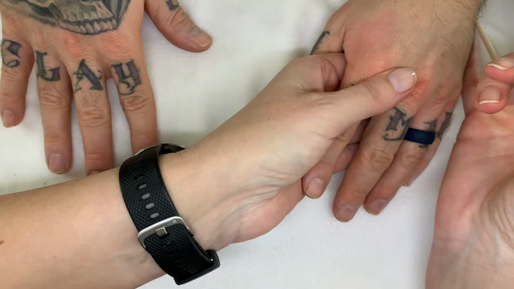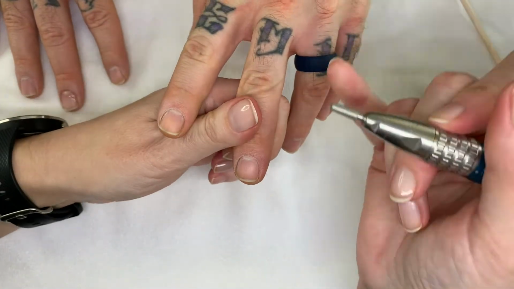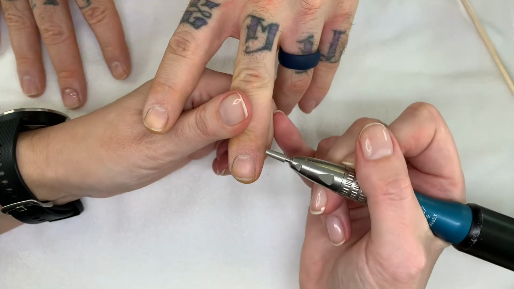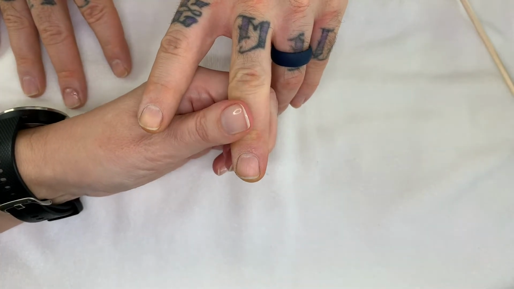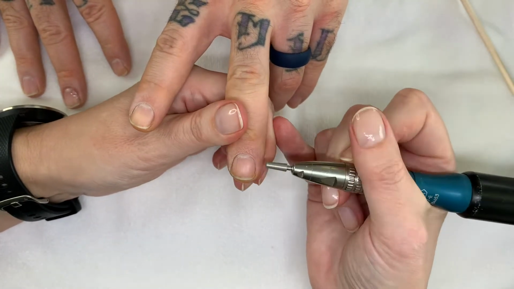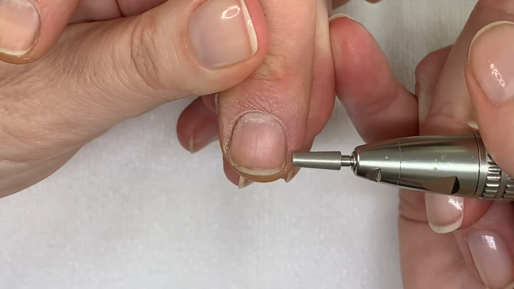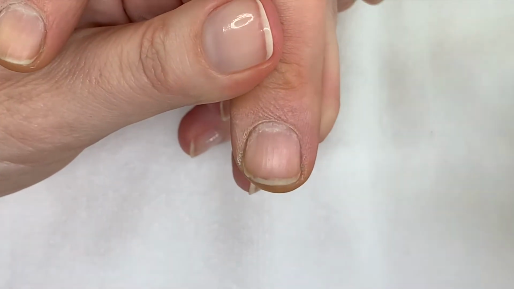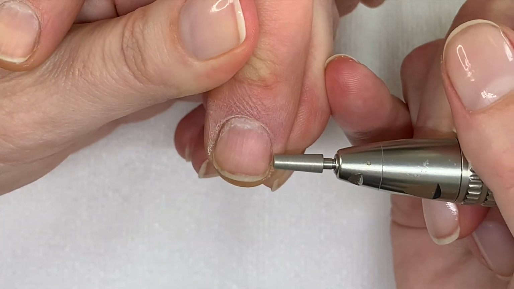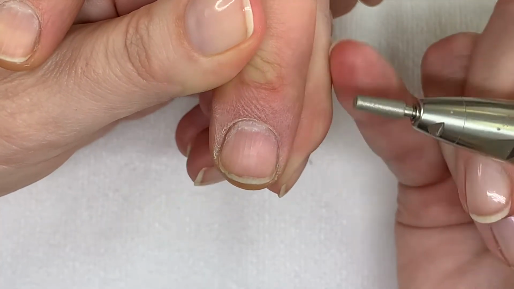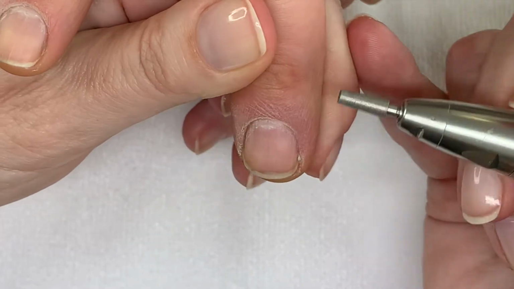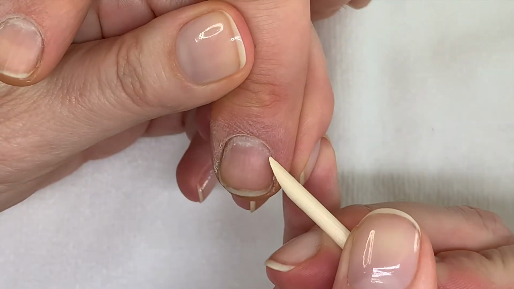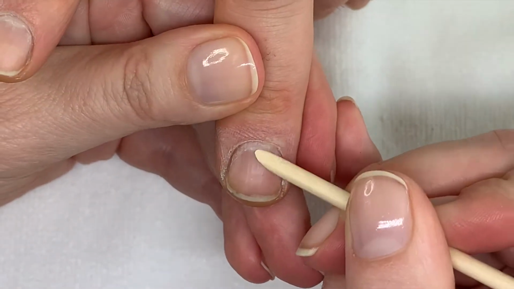So this is an advanced technique, so definitely you don't want to be using this if you're not familiar with and you're not very skilled with an electric file. And I know in some countries it's not allowed to work with an electric file on the nail plate, so do whatever you're allowed to do as a nail technician, but over here we can use it. So first of all, again, I'm going to push back the proximal nail fold.